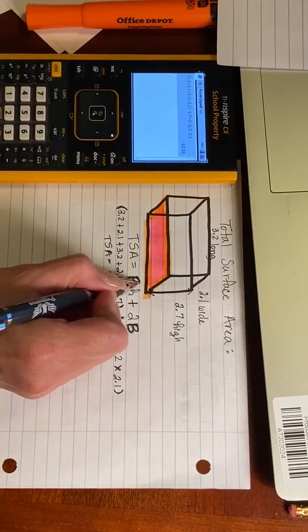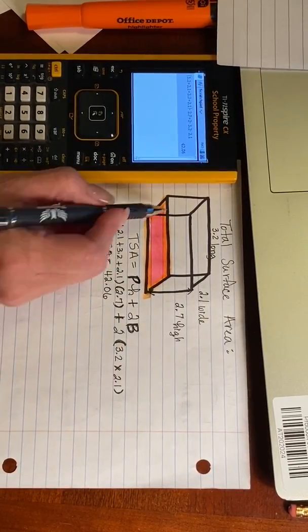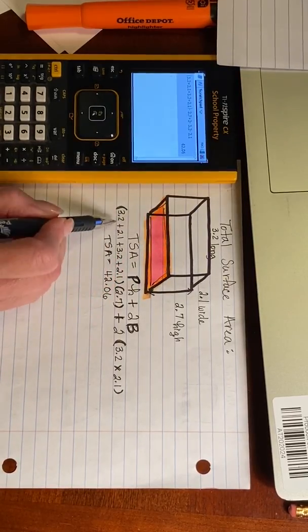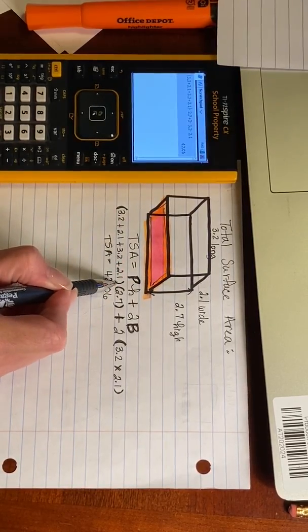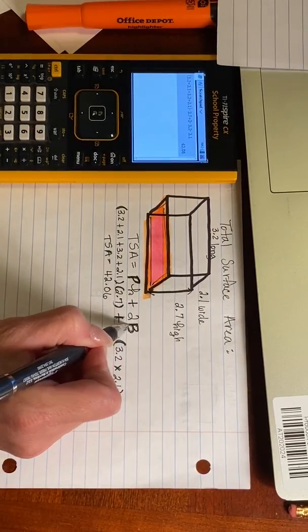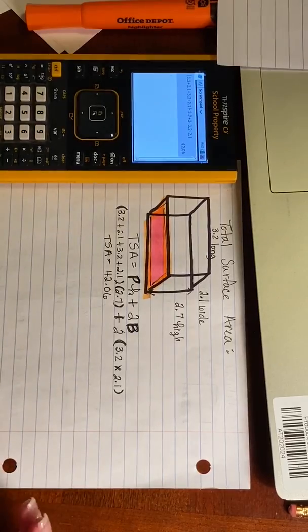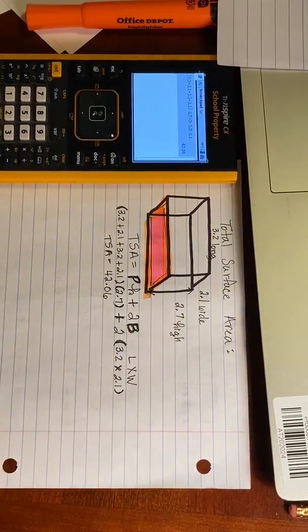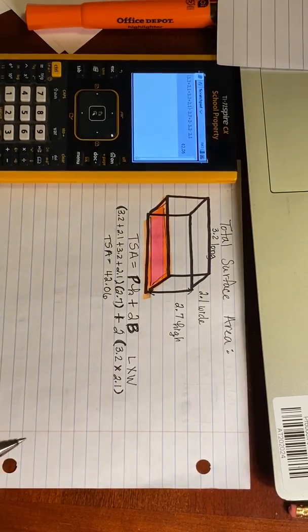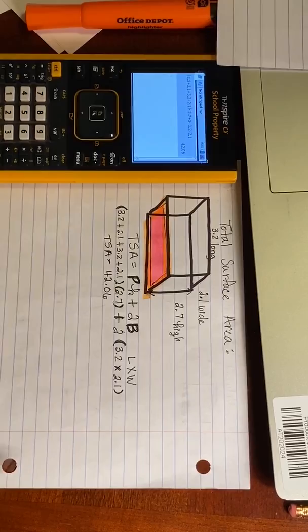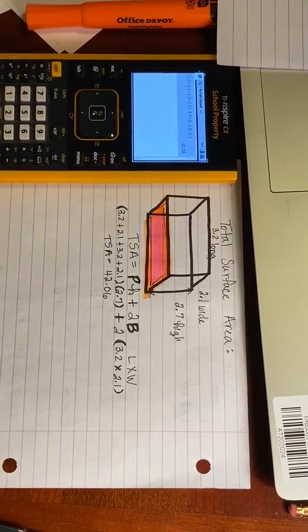So if you had a present that you needed to wrap at 3.2 long, 2.1 wide, and 2.7 high, remember that your P is your perimeter of the base. You should have 4 side lengths, which means you should have 4 numbers to find the perimeter. Your height was 2.7. Your B is area of the base. Remember, area is length times width. So all you do is plug in your numbers. Once you plug in those numbers into your calculator, you get 42.06. And that is how you find the total surface area.